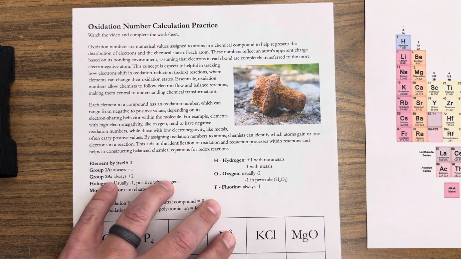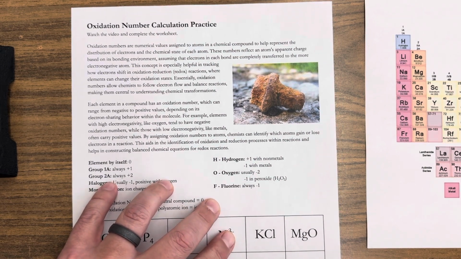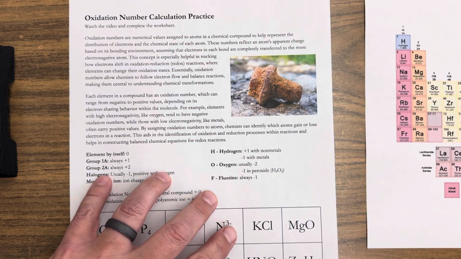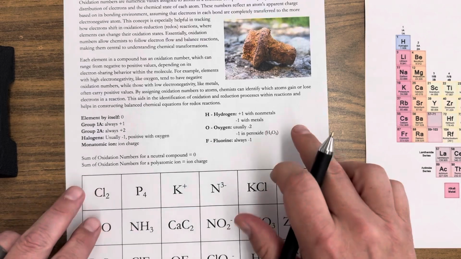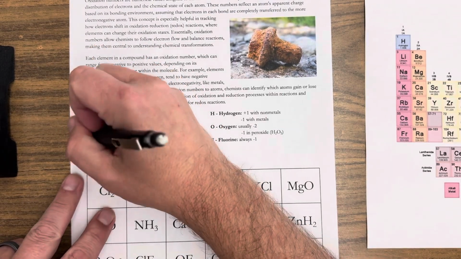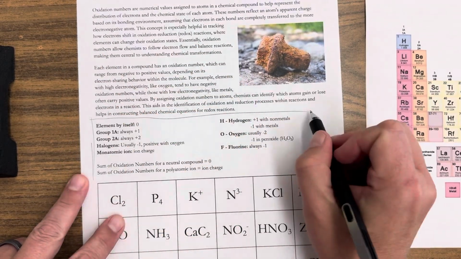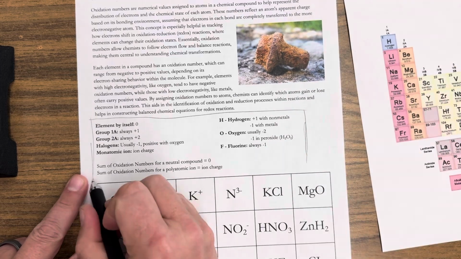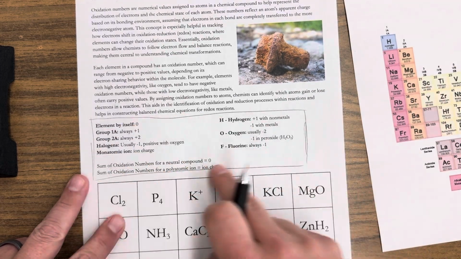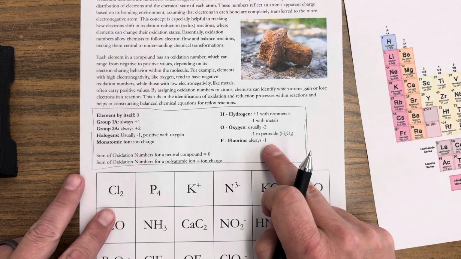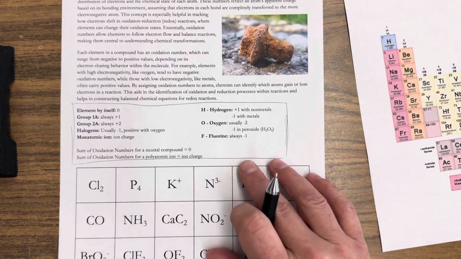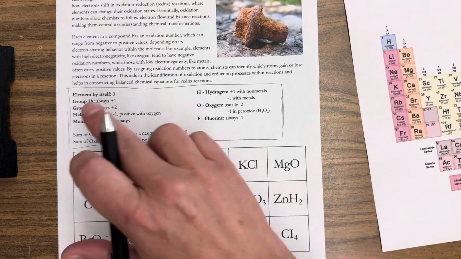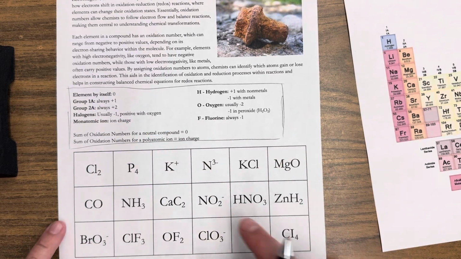When we start to look at oxidation numbers within molecules and atoms, we have a set of guidelines or rules, and I have a set here that you can use for this activity. These will help you figure out the oxidation numbers for our examples down here. So I'm going to go over some of these and do some examples.